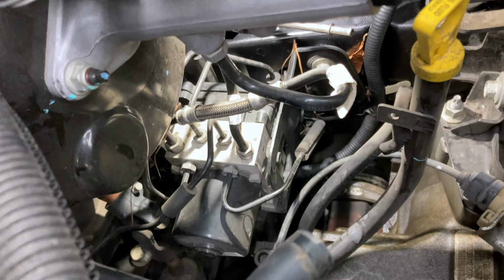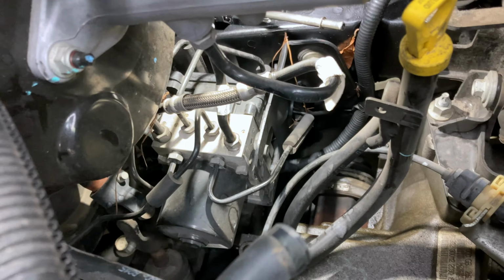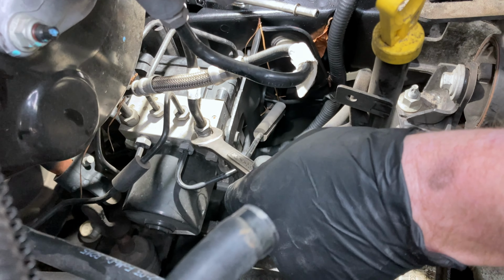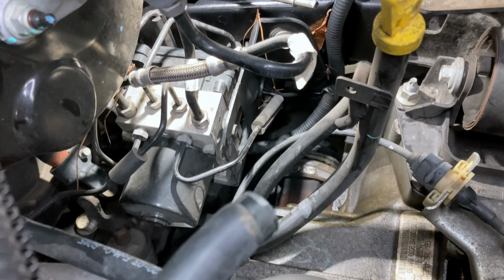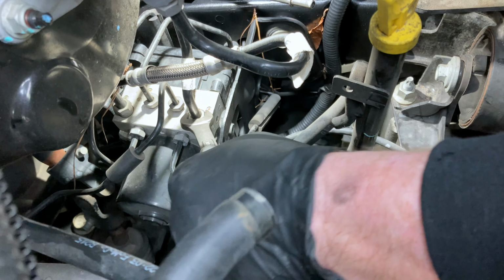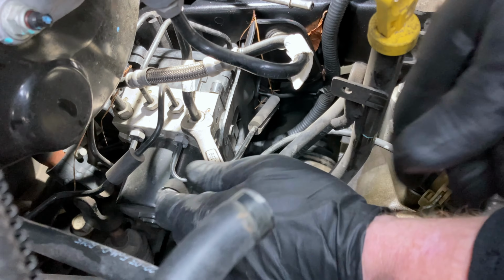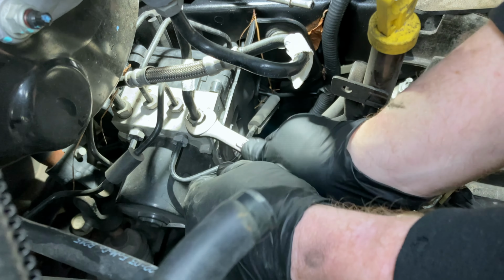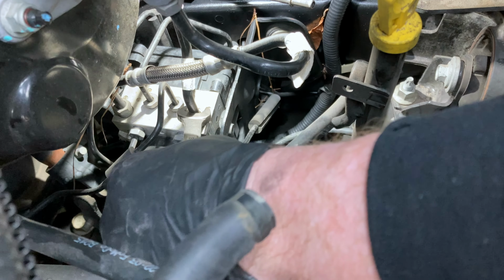We'll go ahead and get working on our myriad of hoses here. The two feed lines are 14s, and the output lines are 13s. If you live in the Rust Belt, I'll say a prayer for you.